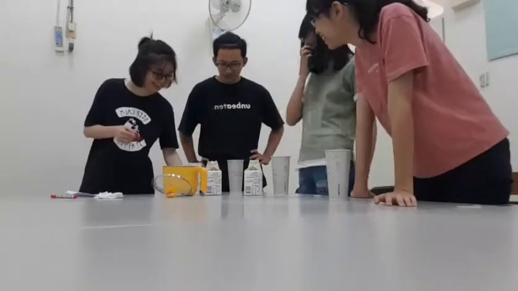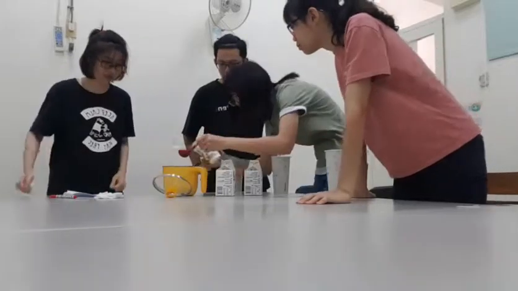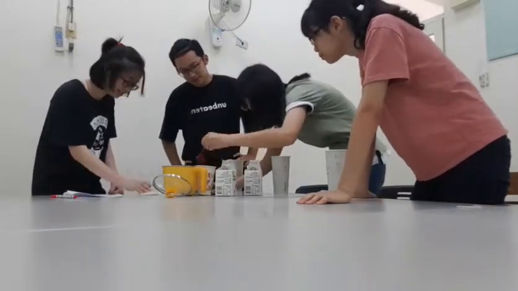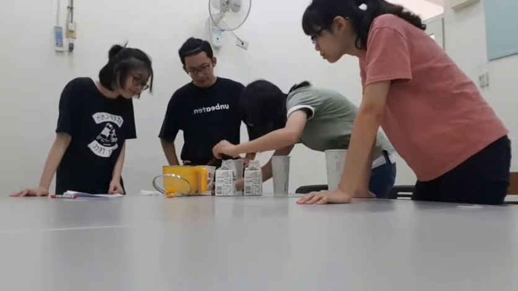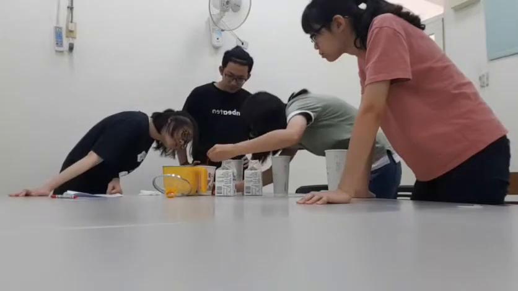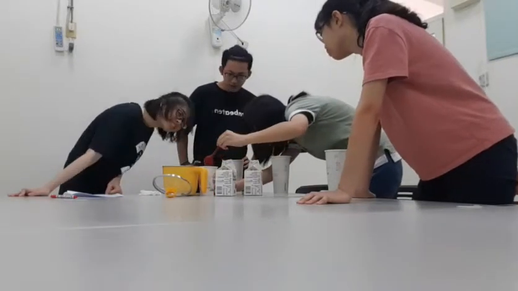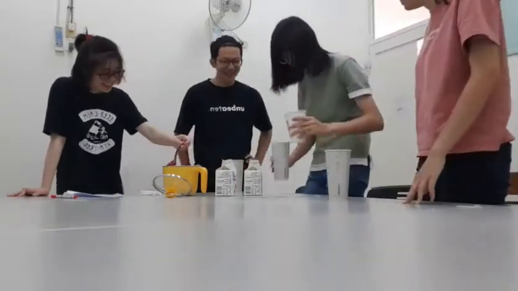Nice job. And you can try to put the tea in. I think we need a bigger spoon. One more. One, two, three. Nice, about 11 spoons. Oh, 11 spoons. Wow, you counted. Nice job.